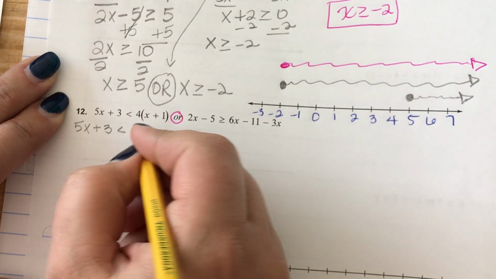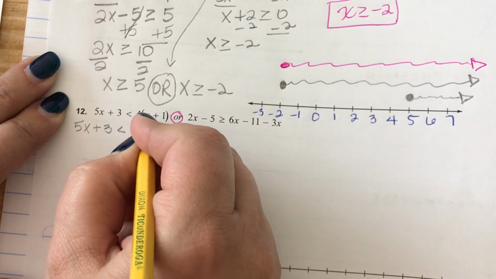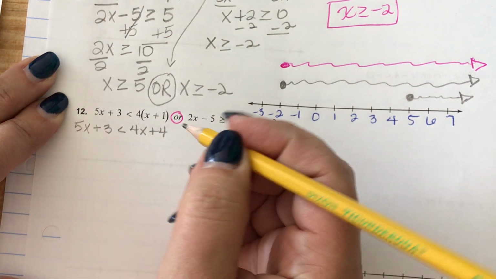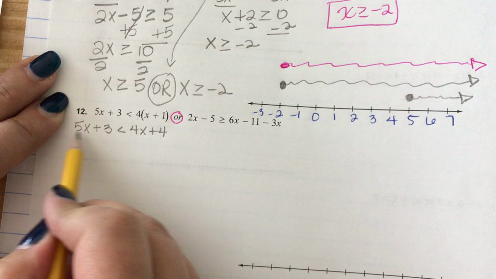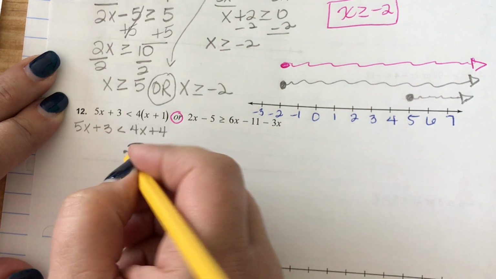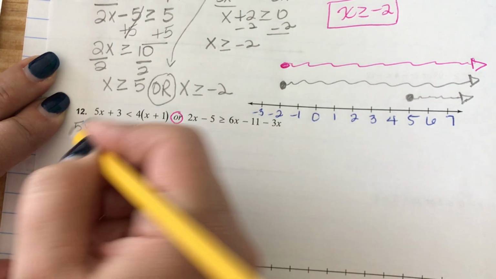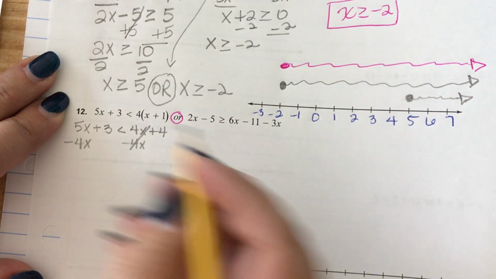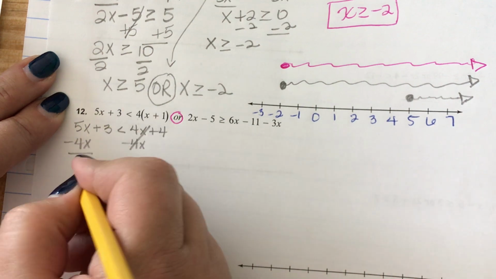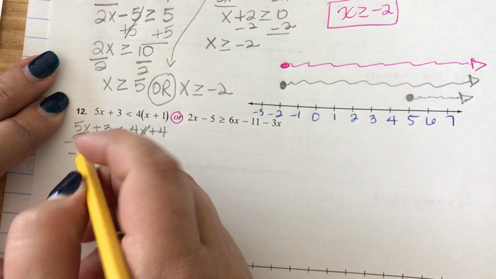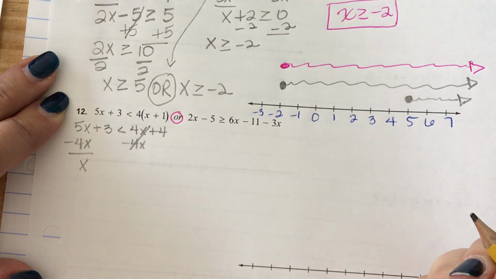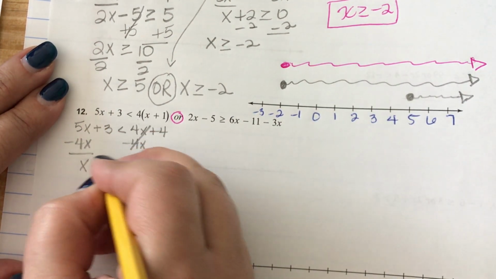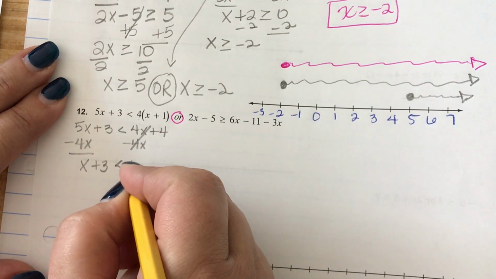But here I can definitely distribute that 4, and I'll get 4 times x is 4x, and 4 times 1 is 4. Then, now that both sides are simplified, I'll go to step 2, which is gather the variables. So I'll pick one of those and do the inverse. I'll remove 4x's from this side so they're not there anymore. But I have to also remove 4x's from the other side. 5x minus 4x, that leaves me 1x. That leaves me 1x left after that with that positive 3. And that side is less than 4.